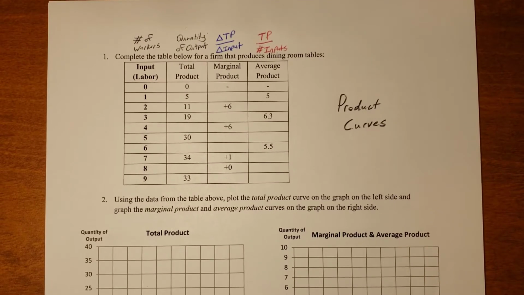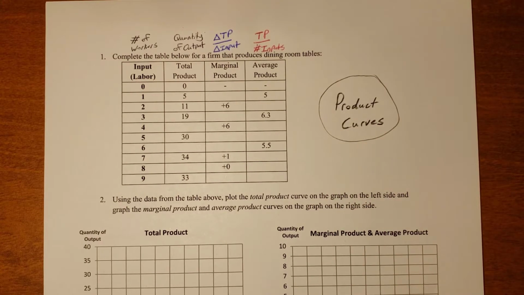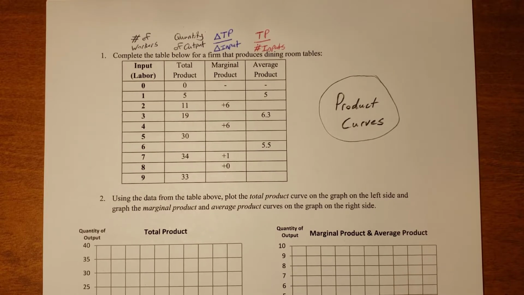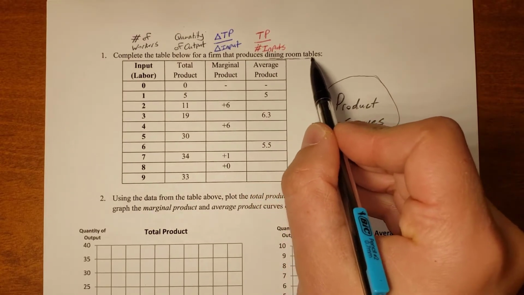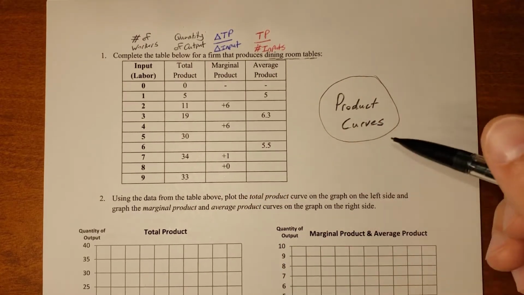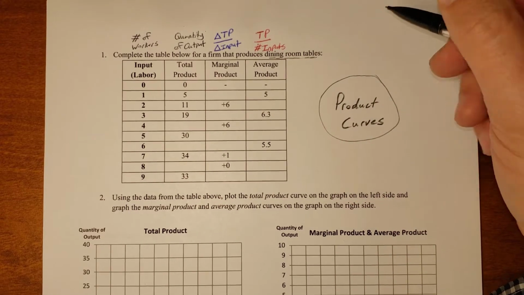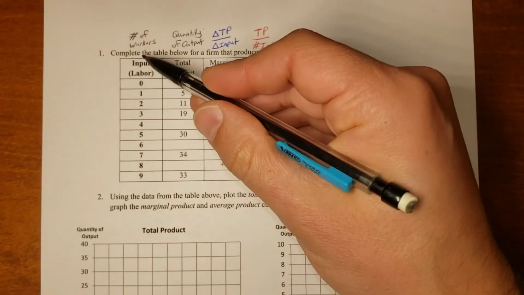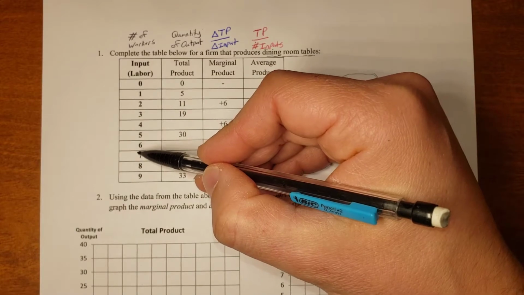In this tutorial, I'm going to be talking to you about product curves. What product curves are is a way of measuring how much additional output you get when you add an additional input. In this particular case, we're going to be talking about a hypothetical firm that produces dining room tables. So how many additional tables are we going to get as we add additional workers? The inputs that we're going to be dealing with are the number of workers. It could be something else, but in this particular case, we're going to be talking about the number of workers.